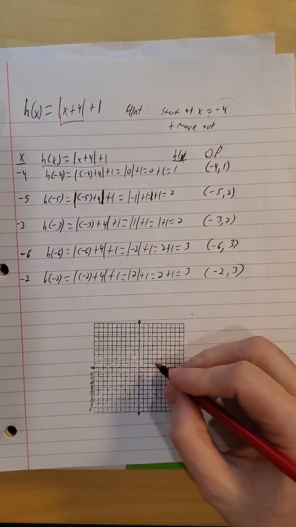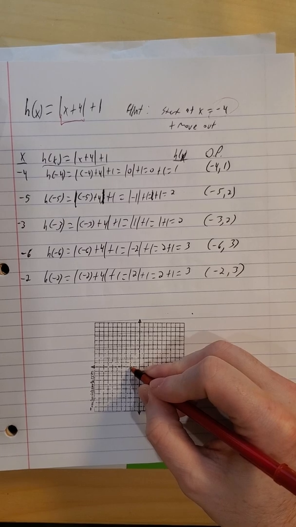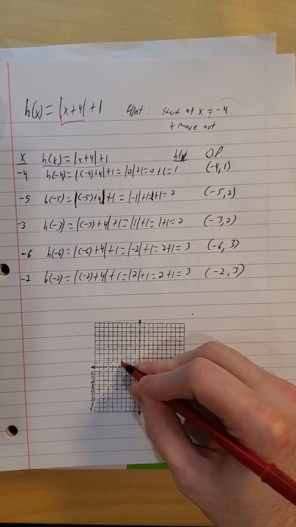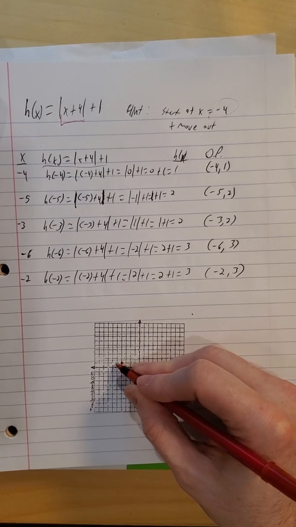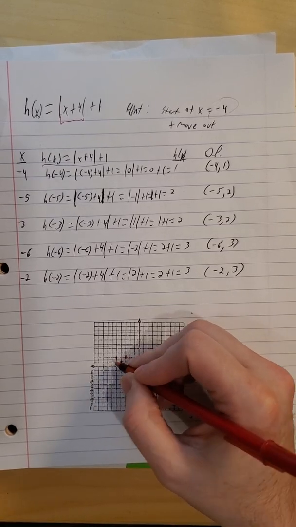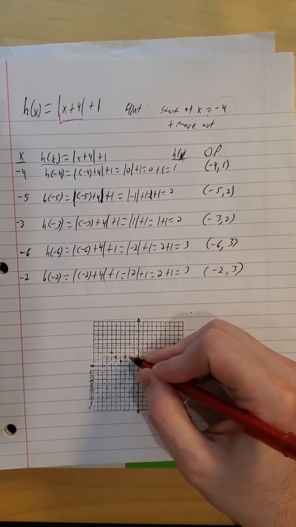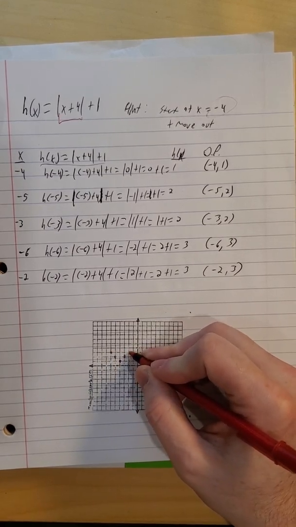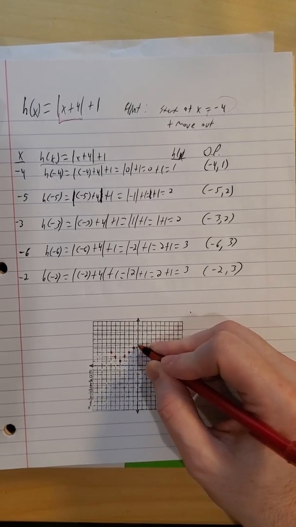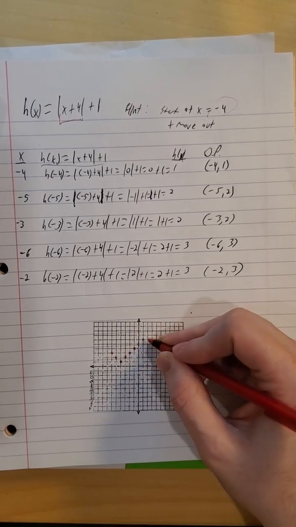So let's see. We have -4, +1. We had -5, +2, and we had -3, +2. We had -6, +3, and we had -2, +3. So this pattern would continue. Going this way, we will just keep going up 1 and right 1.